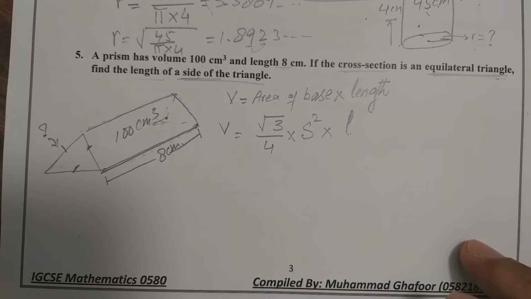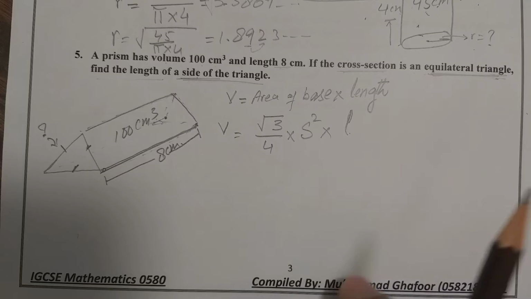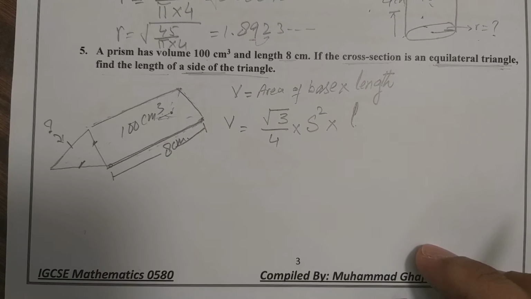So this is the formula for the equilateral triangle.